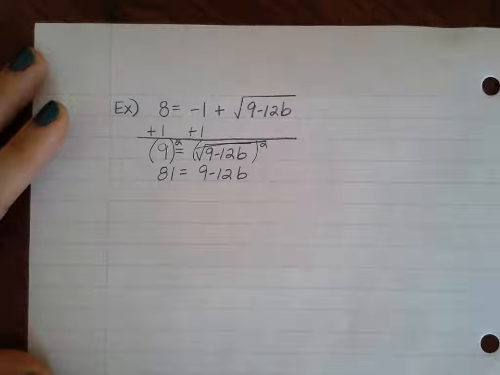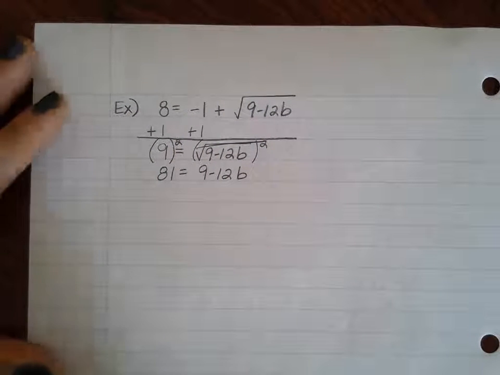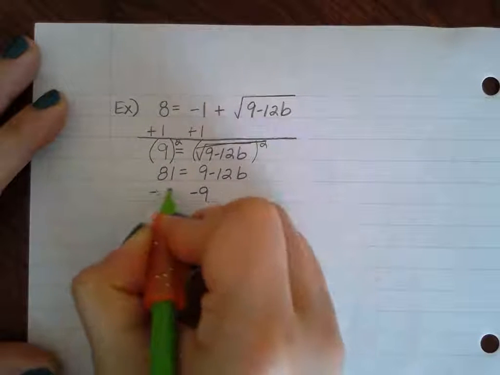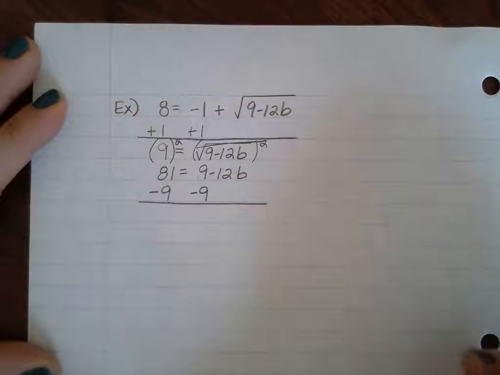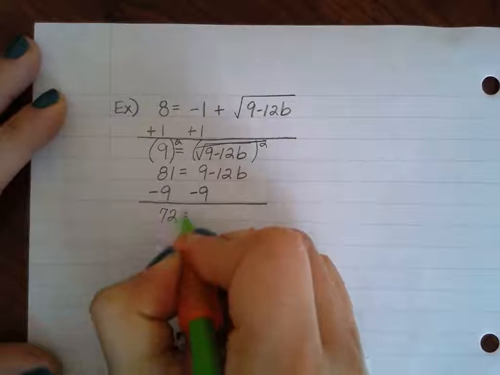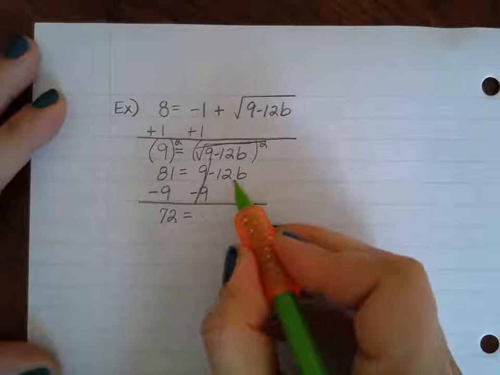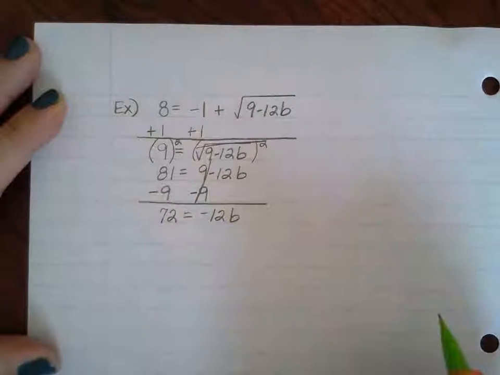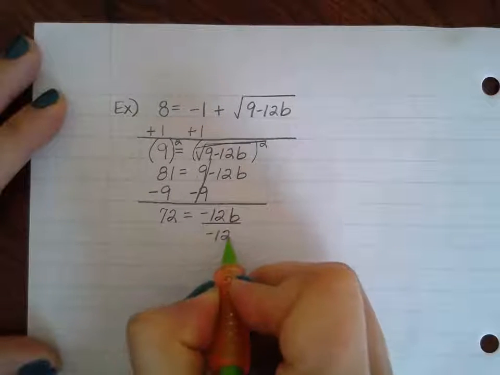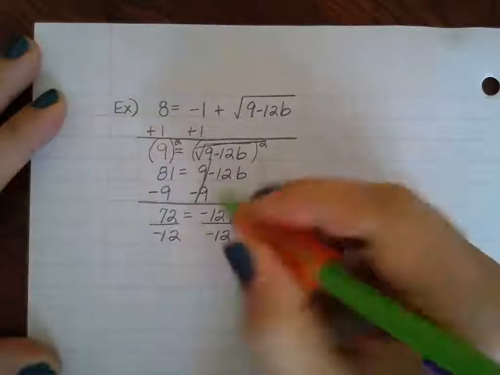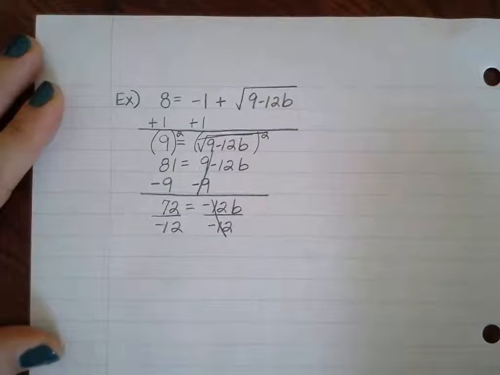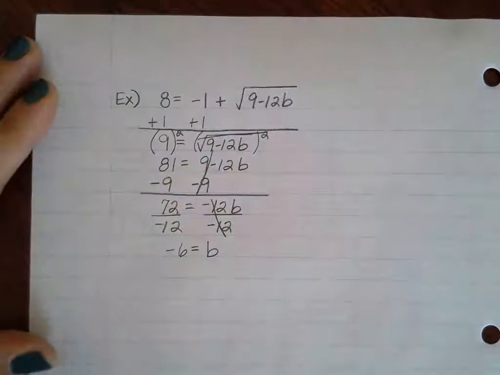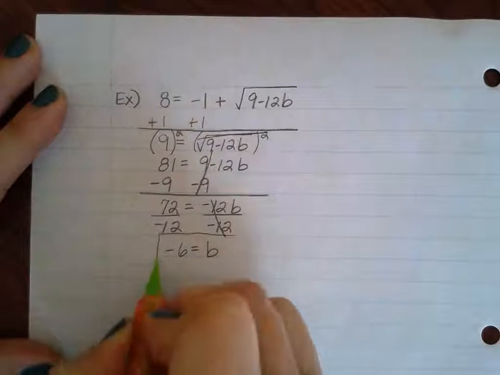Okay, now step 3, solve for b in this case. So this is a positive 9 right here, so I'm going to subtract 9 from both sides. 81 minus 9 is 72. That's gone. This is a -12b, so I'm going to bring down the -12b and then divide by -12 on both sides. So 72 divided by -12 is -6. -6 equals b. So that's the solution we came up with.